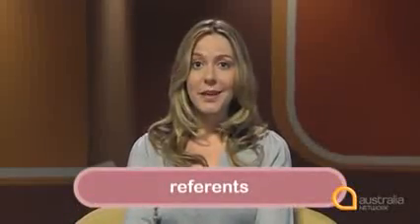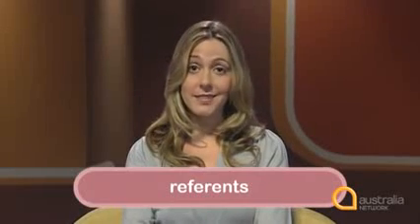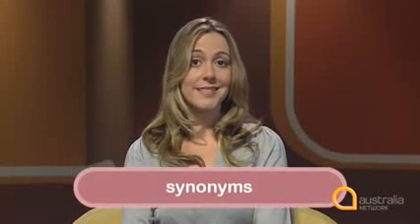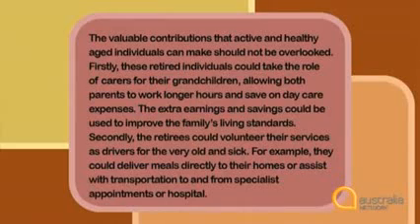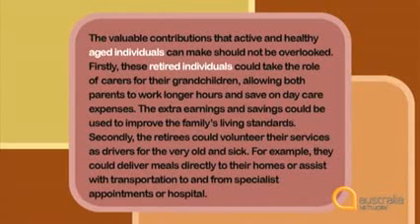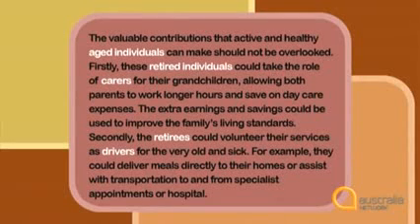Using reference helps you avoid using exactly the same words too often. You can also use synonyms, words that have similar meanings, in much the same way. Let's look at our paragraph about aged people again. Aged individuals is not repeated in the same form in the paragraph, but as retired individuals, retirees, and in specific roles as carers and drivers.